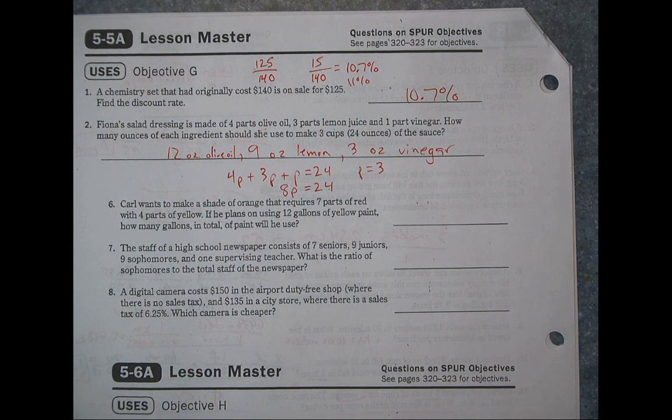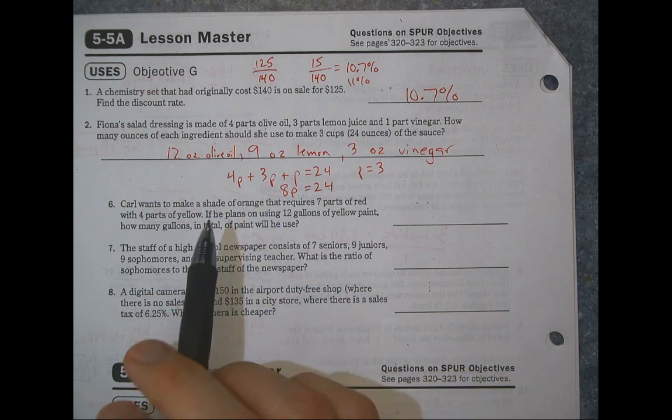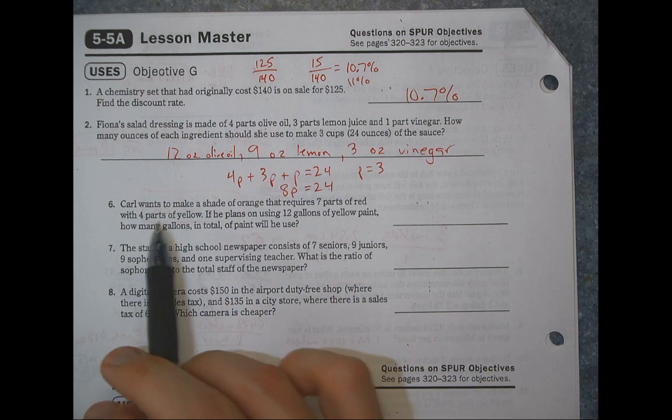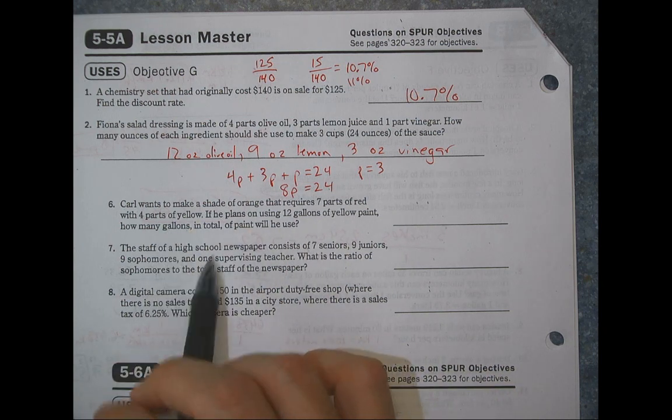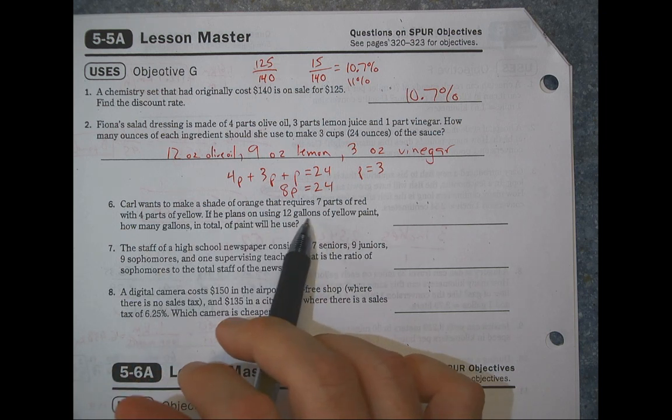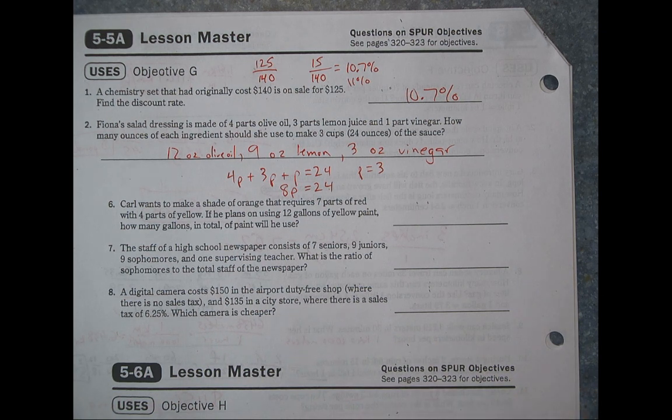Number 6, same idea. They want a specific shade of orange that you have to have a ratio of 7 to 4 with your red to yellow. It's going to use 12 gallons of paint. Oh no, he says 12 gallons of yellow paint. So we got to go about this a little bit differently.